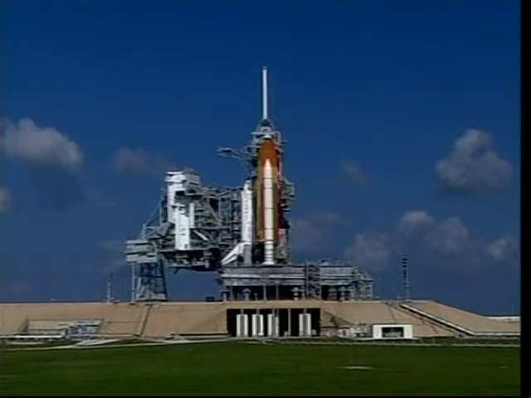This will change their configuration in the ocean from vertical and bobbing up and down like buoys to horizontal, resembling logs in the water. This is called the log mode. This way they can be towed back easily by the booster retrieval ships to Port Canaveral.